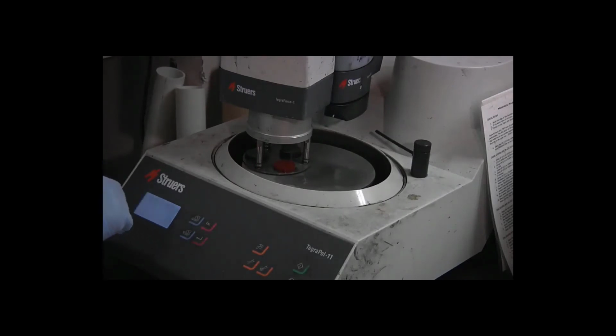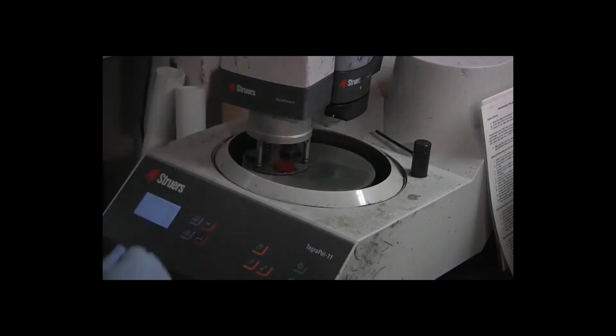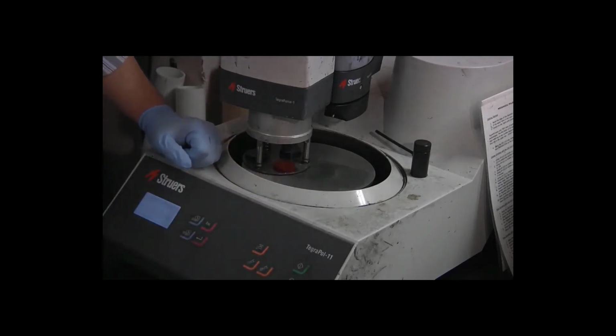Again, my settings: 150 RPM, 3 minutes, 15 newtons, water off, doser number 6, level 4. This one actually had the right level at the beginning, so I don't need to change that. I just need to watch the nozzle as I press start to make sure that it dispenses a drop of material, which it did.